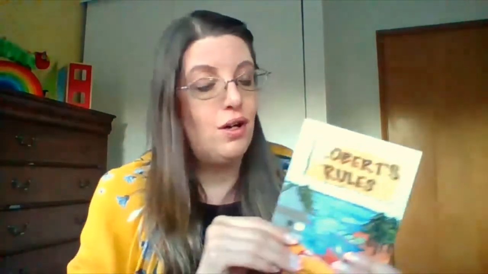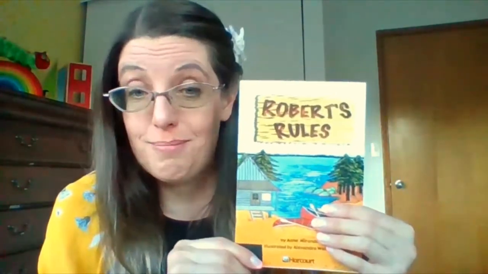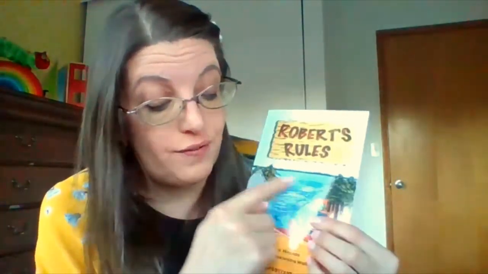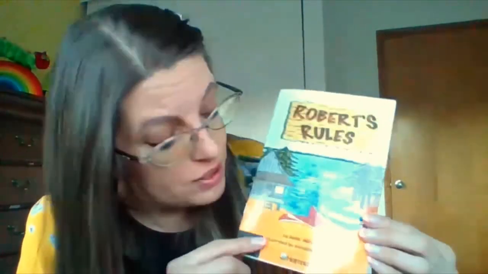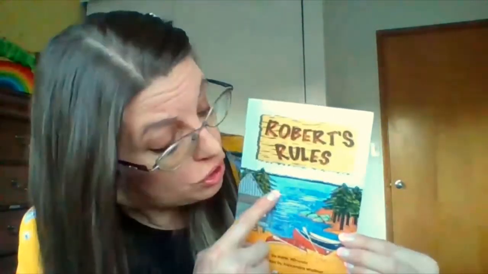Reading is also fun when we choose books that interest us. This book, Robert's Rules, interested me because I saw on the cover what looks like a campground. I saw cabins, these boats called canoes, trees, a lake. I thought, I have never been to a big overnight camp like this before, just on little camping trips. I wonder what it would be like to go on one. I was curious, so I thought this book might be interesting to share with you.